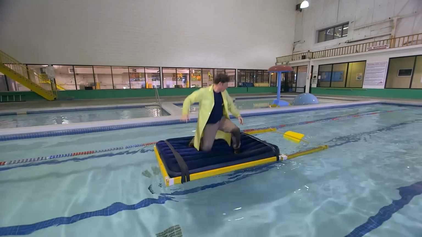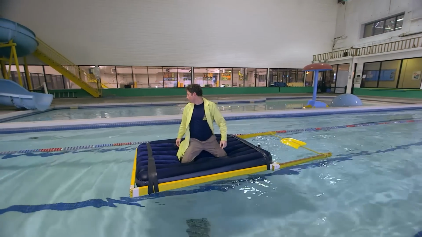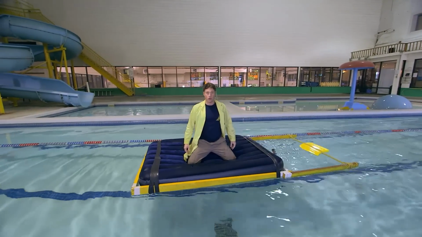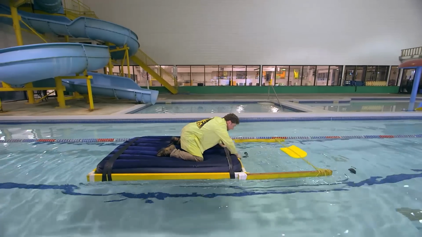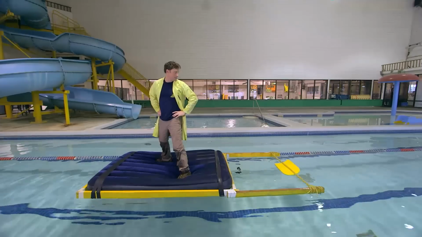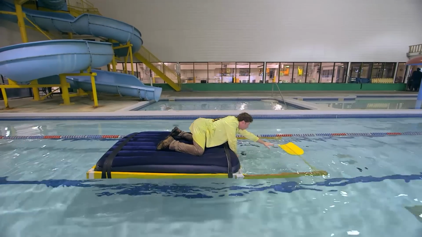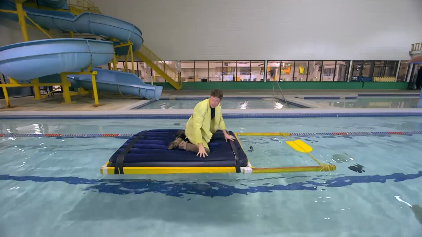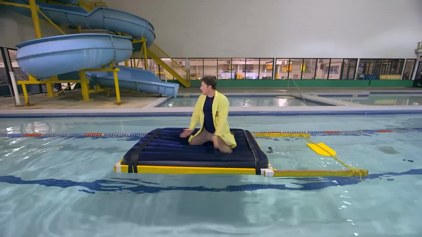Uh-oh. My flutterboard has stopped moving, and I'm in the middle of the pool. Almost. Yeah. Didn't think this through. No. No. No. No, that's not going to work. Maybe I'll wait.